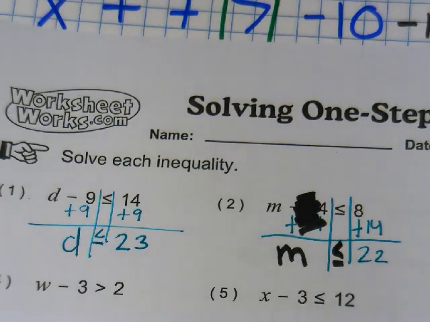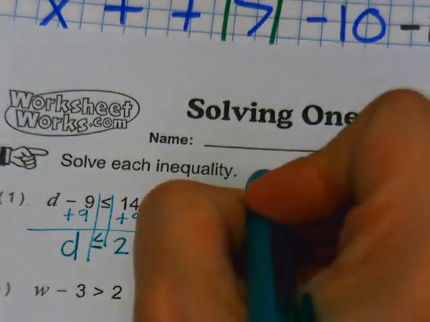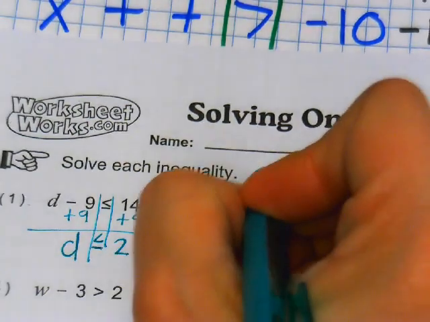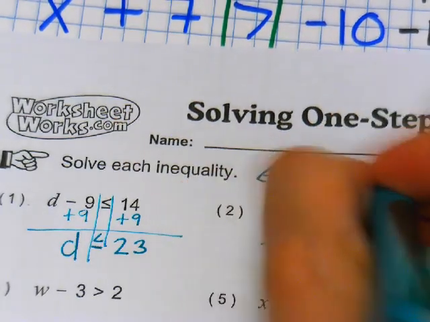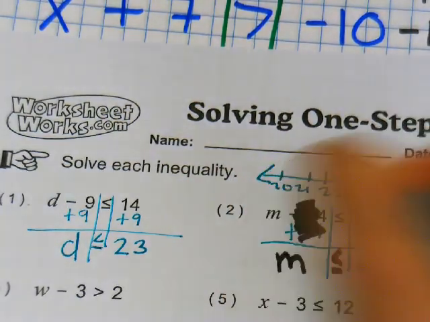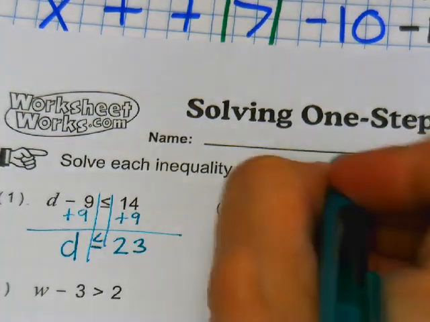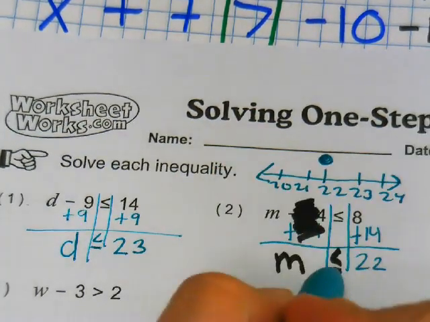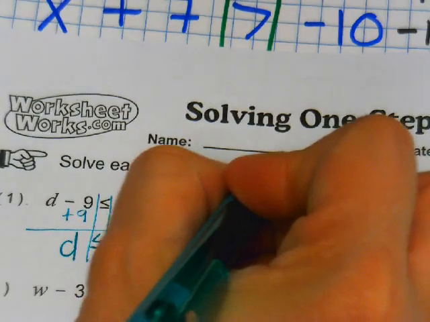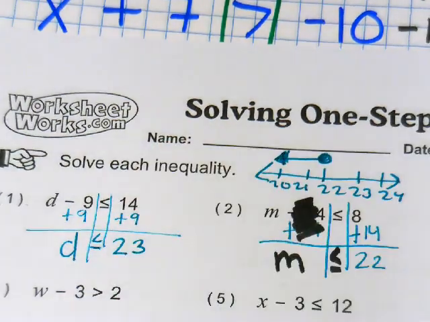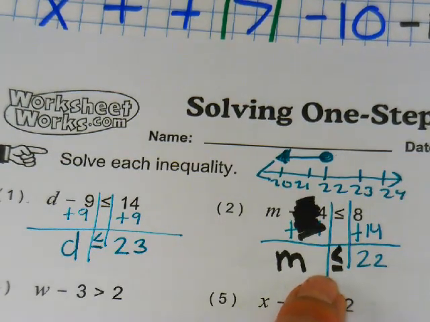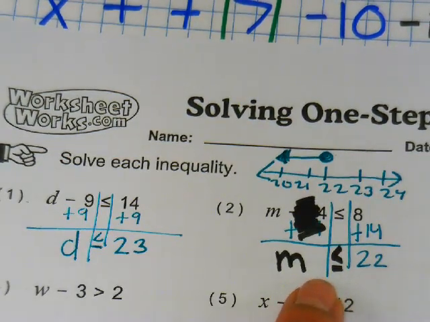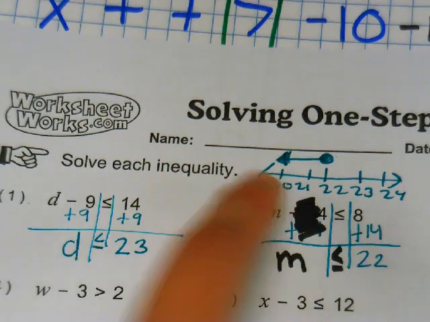Now, I'm asking you to graph the even ones, so let's fit it up on top. 22, 21, 20, 23, 24. This tells me it's a closed circle on the 22. This also tells me that I'm going to go to the left. So there is my inequality solved with work, because Miss O'Malley loves to see the work. And then the graph on the top.